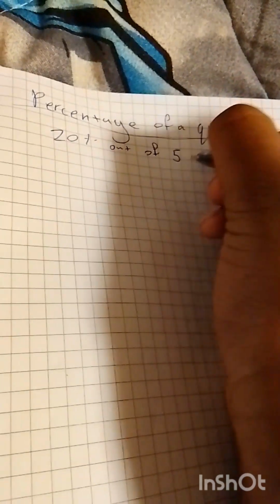So, how do you get a percentage of a quantity? An example is 20% out of 50.